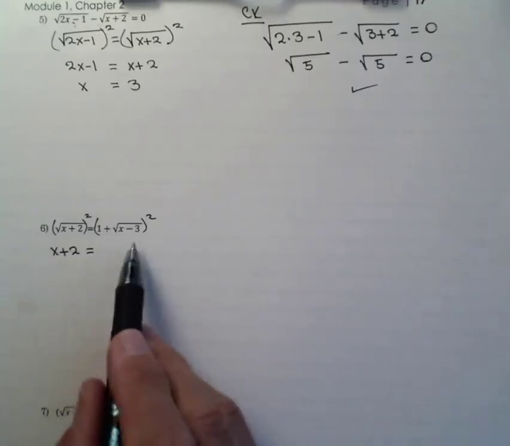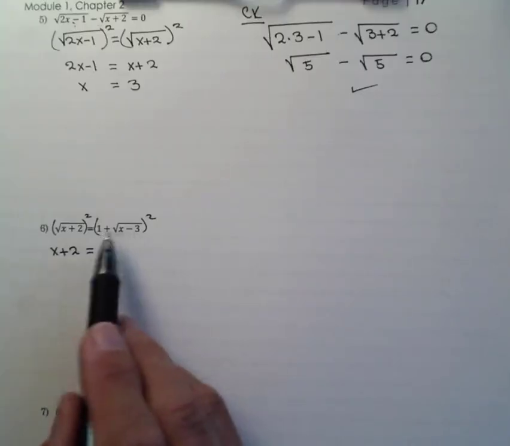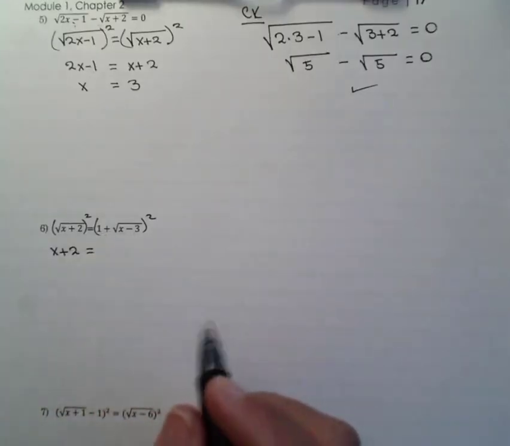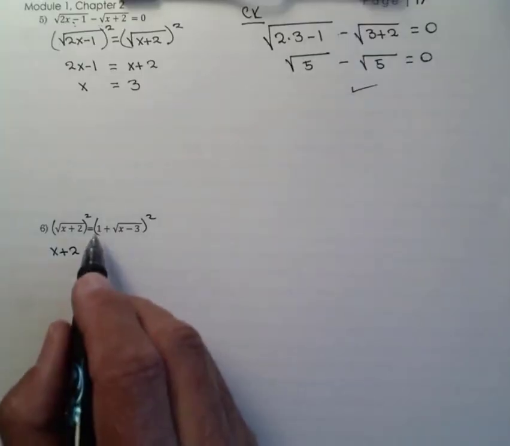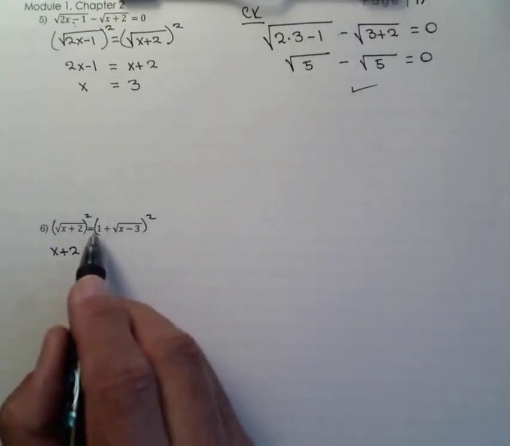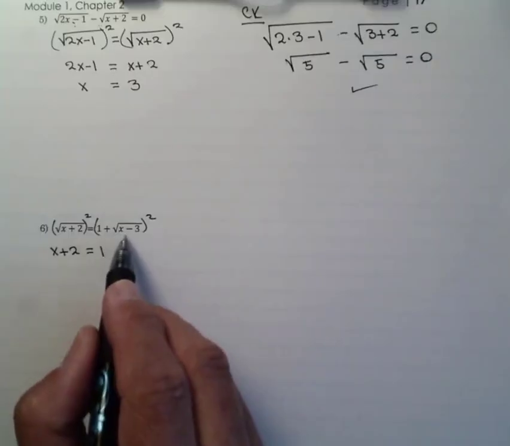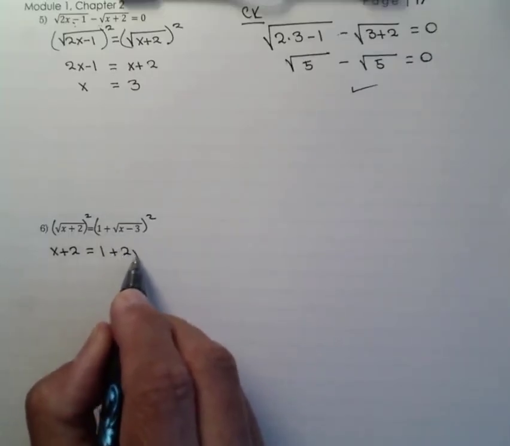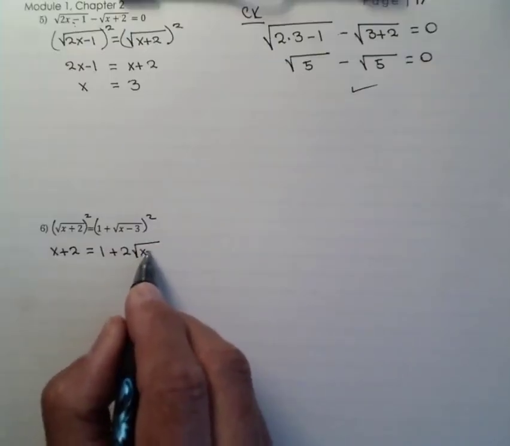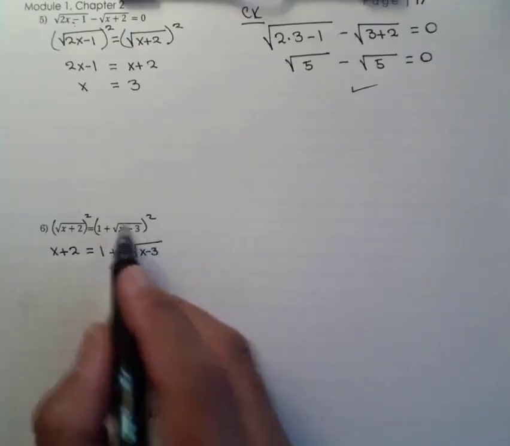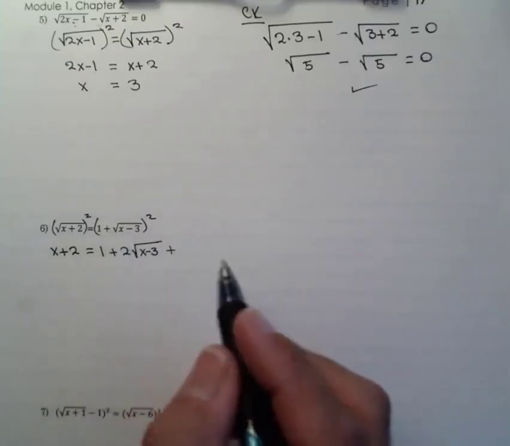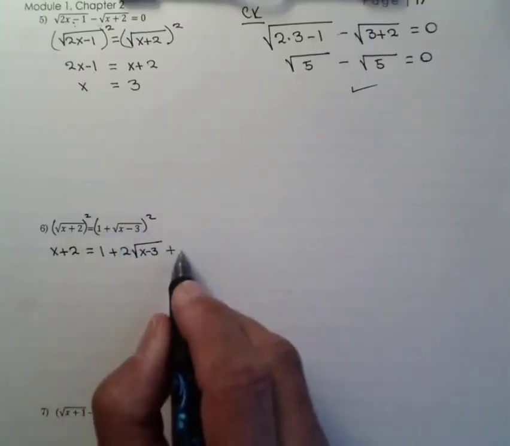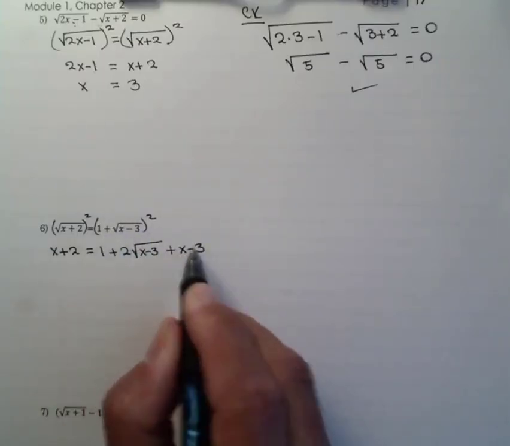Now on the other side, I'm going to have to FOIL. Remember foiling a binomial, it's a perfect square trinomial type of problem. I'm going to say 1 times 1 is 1. I'm going to say 1 times the square root of x minus 3 doubled will give me 2 square root of x minus 3, won't it? And then I'm going to square that square root, which gets rid of the radical.